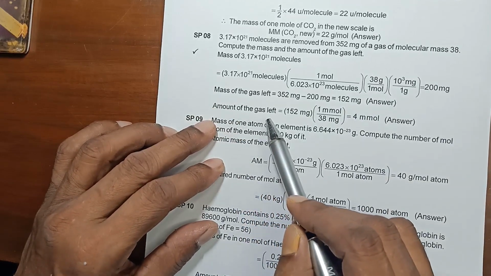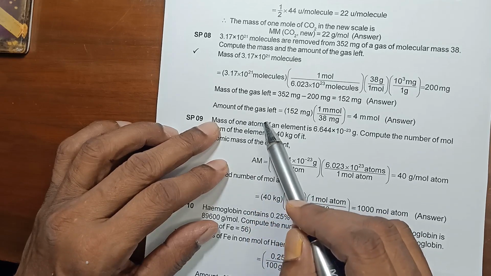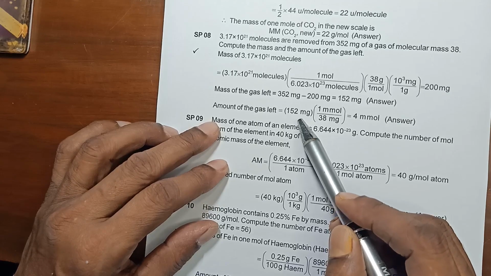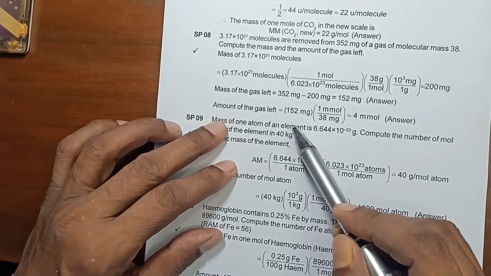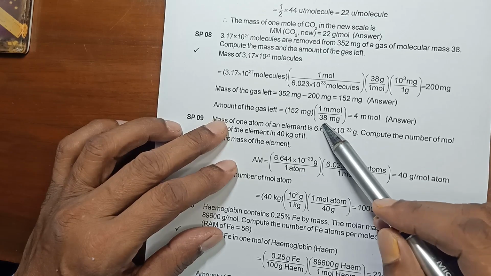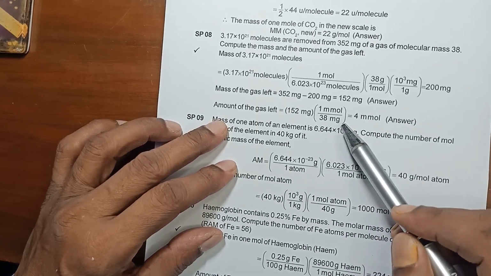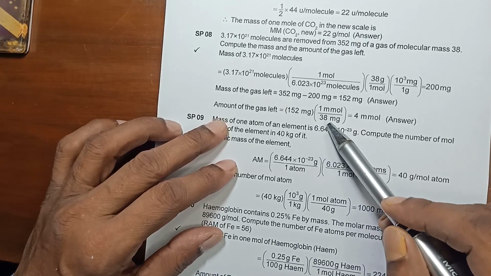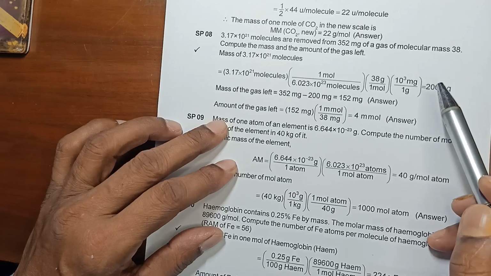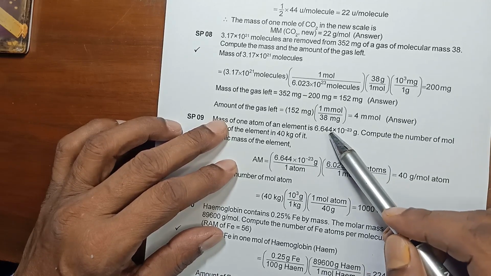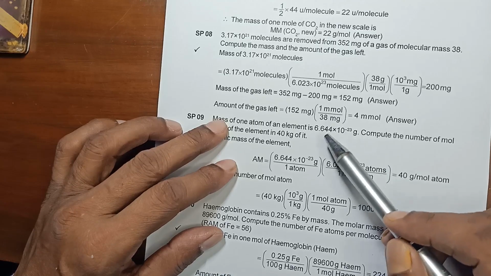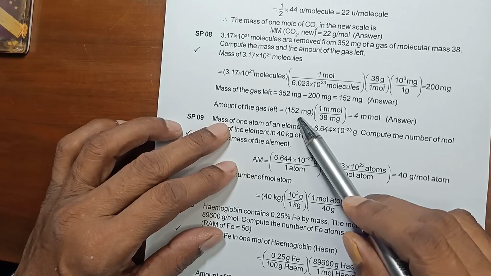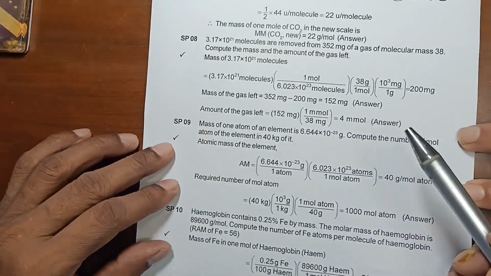Now the amount of the gas left. It is a mass, and amount means obviously mole or millimole. Since we have milligram, we can have it in millimole. So 152 milligram, and what is the molar mass? Please see, 38 gram per mole or 38 milligram per millimole, same. 38 gram per mole, if you multiply by 1000, it will be 38 milligram per millimole. So 38 milligram is 1 millimole. So milligram cancels out and we will have millimole. So 4 millimole is the answer.